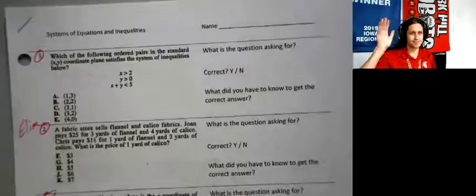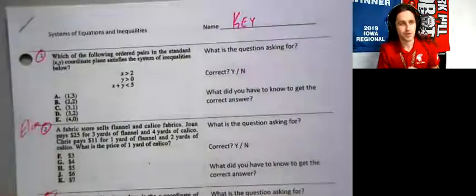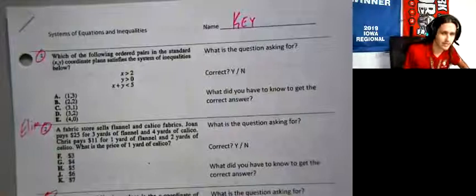Hello, welcome back. Looking at systems of equations, inequalities today. Here's my key here. It's kind of a larger section. You're going to see systems of equations, inequalities all over the place. Some of them are going to be easier, some are going to be harder. They're kind of a mixed bag.